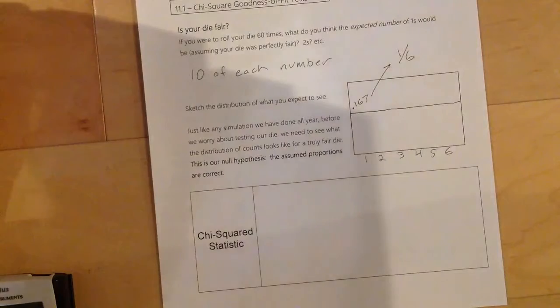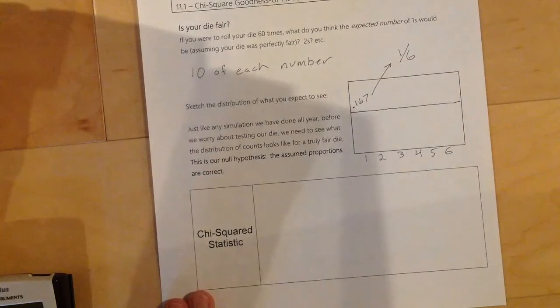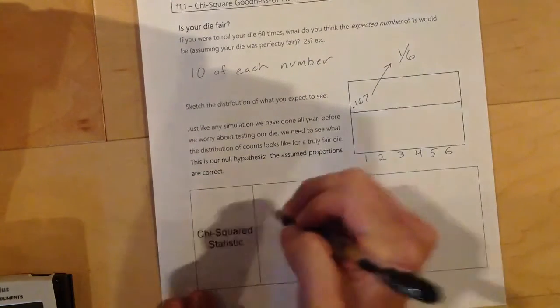This is the equivalent of our z statistic or our t statistic, only we're using it for chi-squared distributions. So let's talk about how it works.